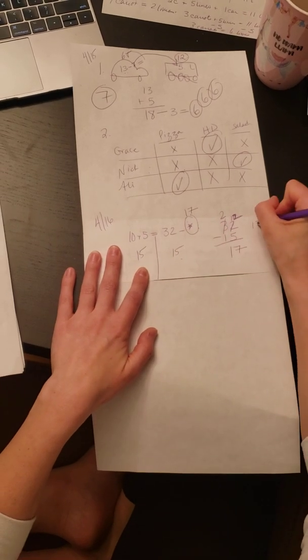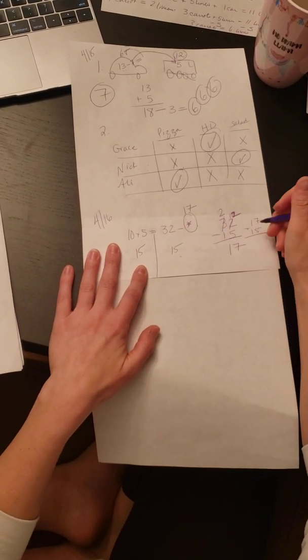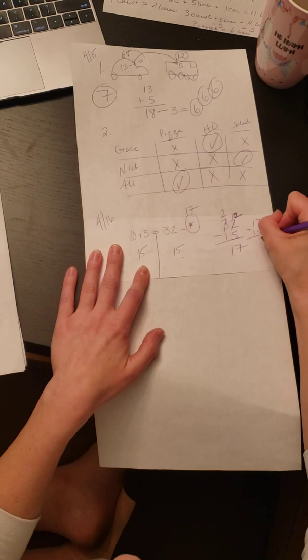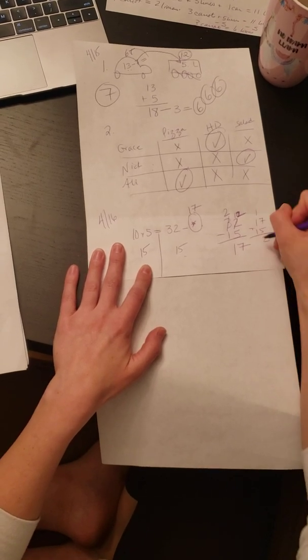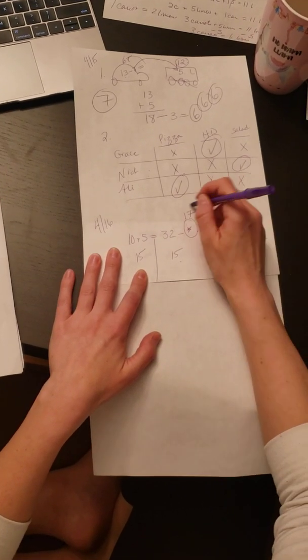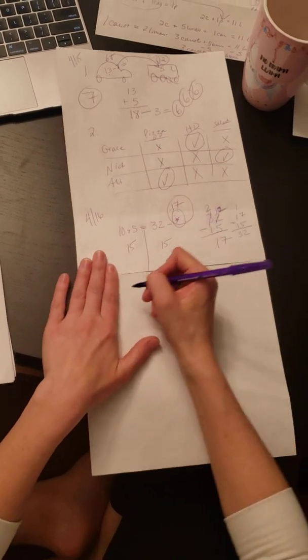To check if I'm right, I can do 17 plus 15 and see if I get 32. 7 plus 5 is 12. Carry the 1. 1, 2, 3 gives me 32. So number 1 is 17.